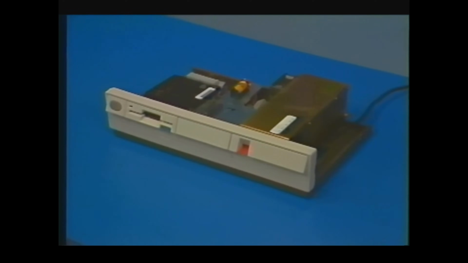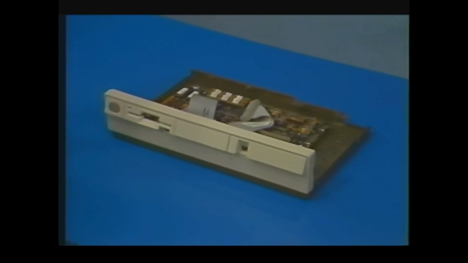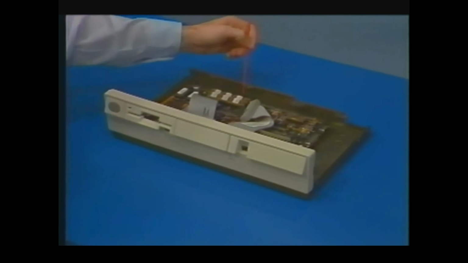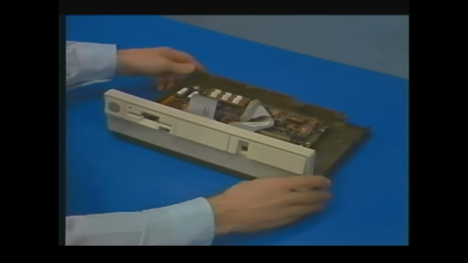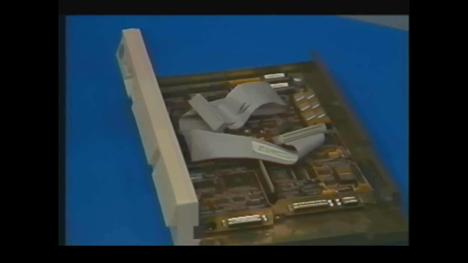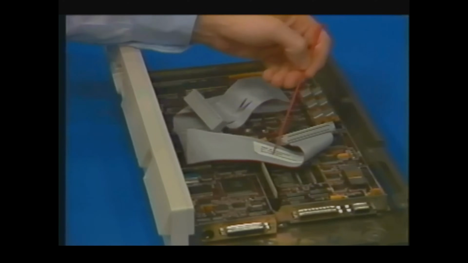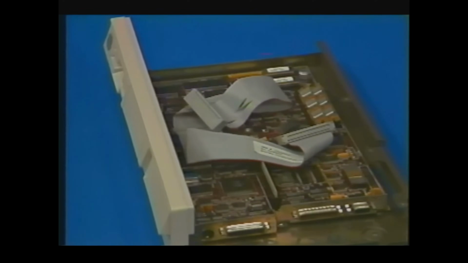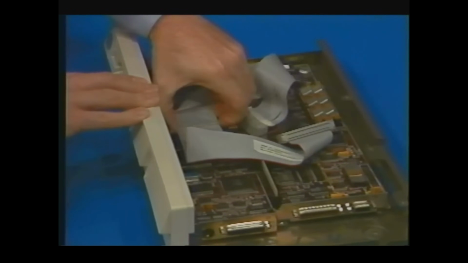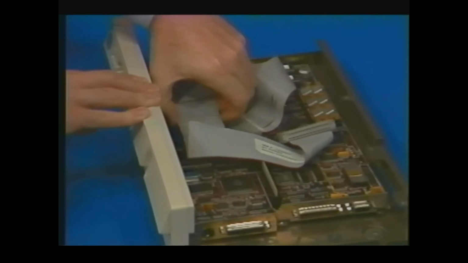With the diskette drive mounting plate and the power supply removed from the system unit, we can see the system board, the two 256K RAM memory module packages, and the A drive and B drive cables. Let's remove the A and B drive cables so we can see the connectors on the system board more easily.